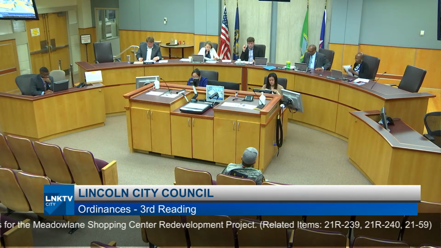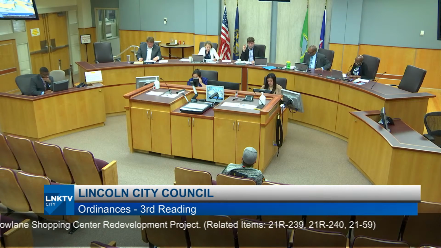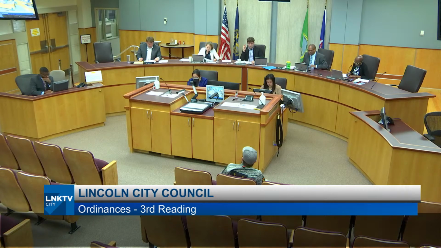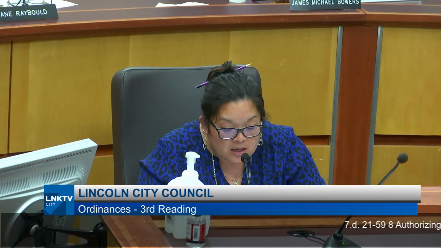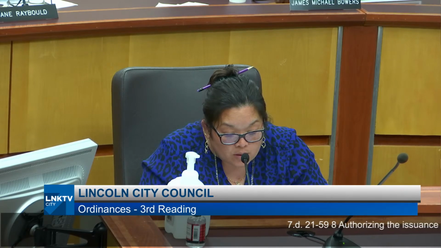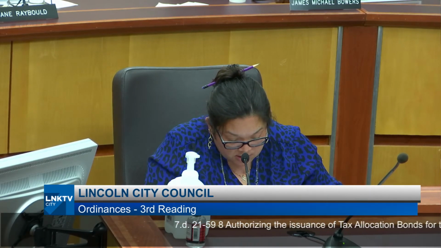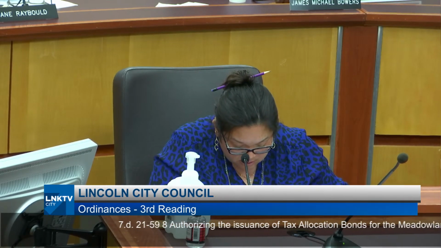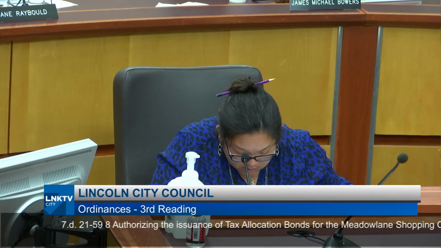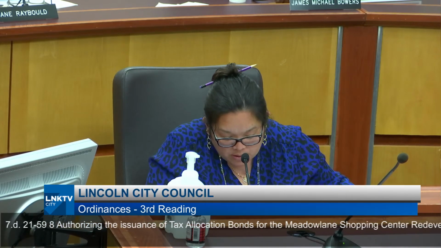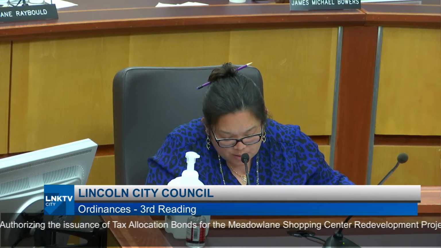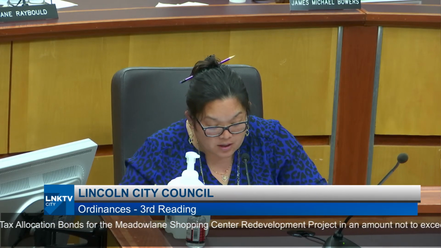Item 7D is authorizing the issuance of tax allocation bonds for the Meadow Lane Shopping Center redevelopment project in the amount not to exceed $312,170, introduced by McGinnis. So moved. Second. Moved and seconded by Councilwoman Raybold. Any discussion? Seeing none, may we please do a roll call vote? Raybold, Yes. Washington, Yes. Schob, Yes. Beckius, Yes. Bowers, Yes. Motion carried 5-0.